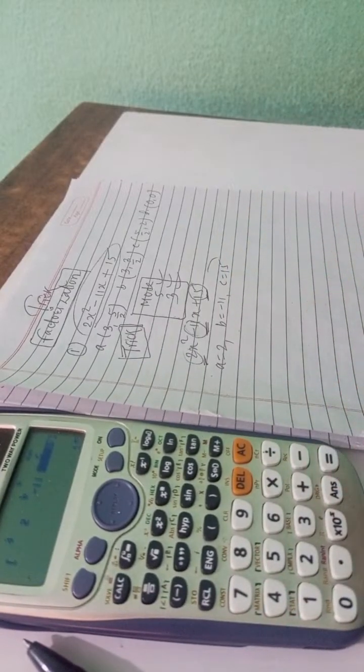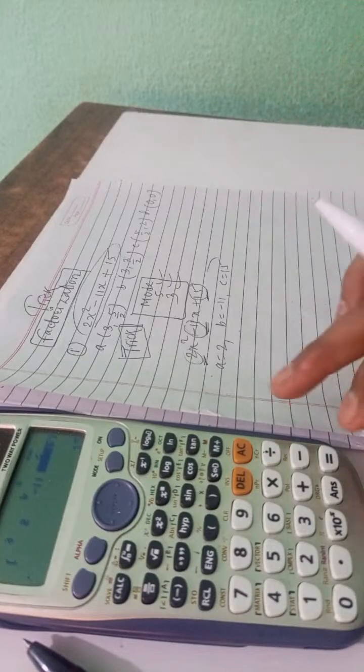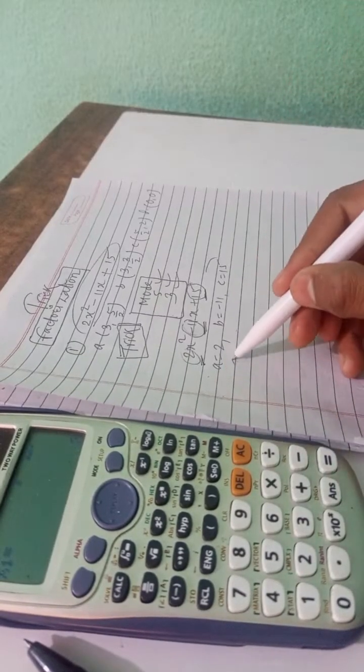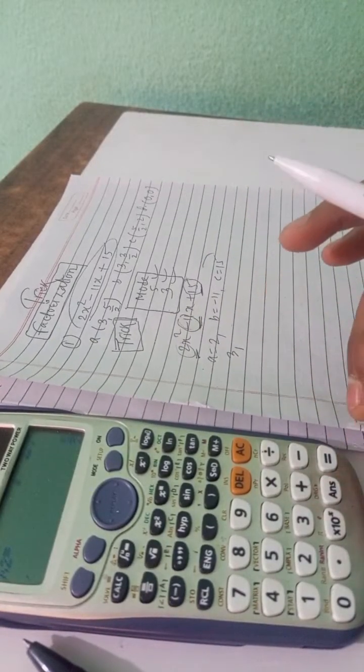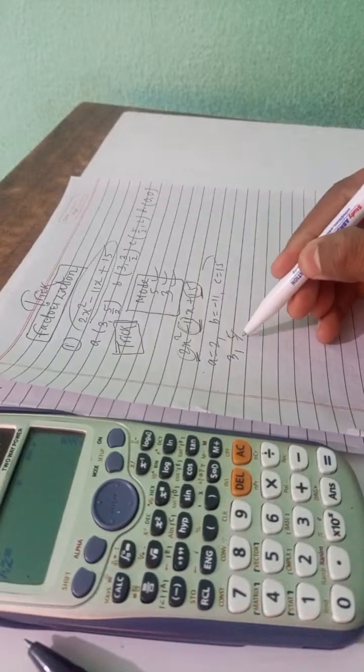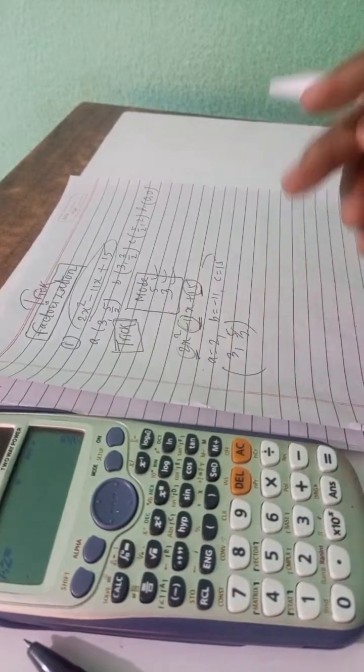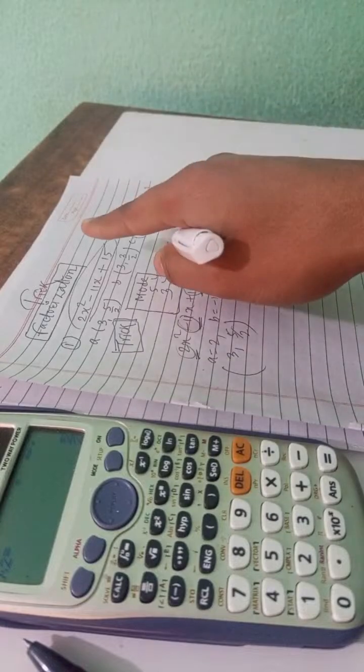Then the answer will come. If you click equals two times, one answer is 3. Again you click, then you get another answer, 5 by 2. So 3 comma 5 by 2 is the correct answer of this equation.